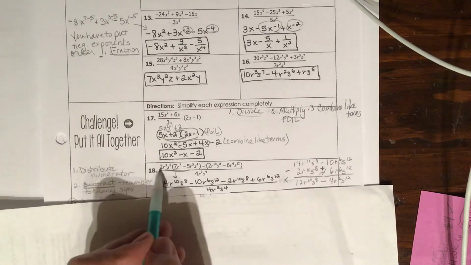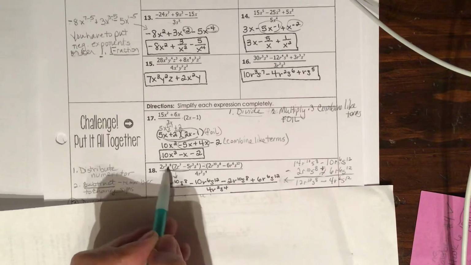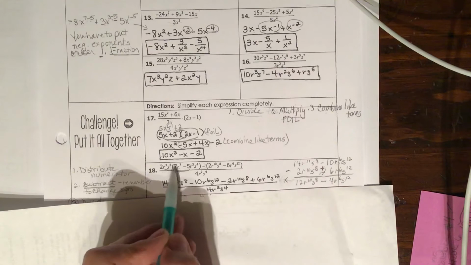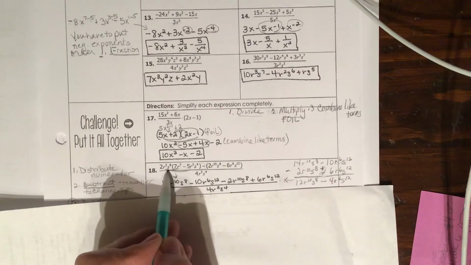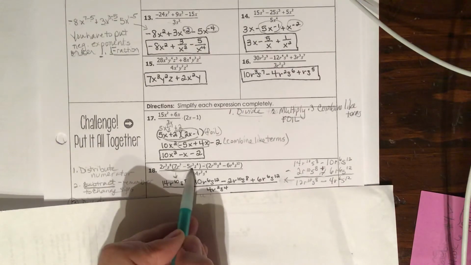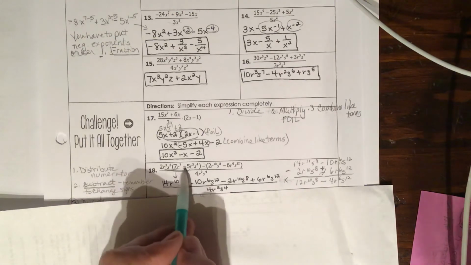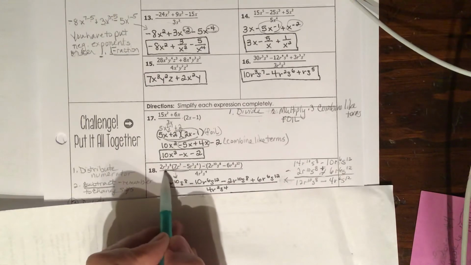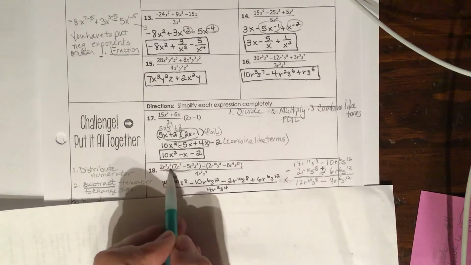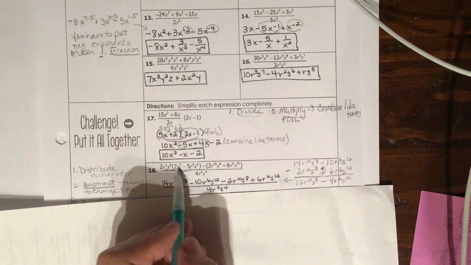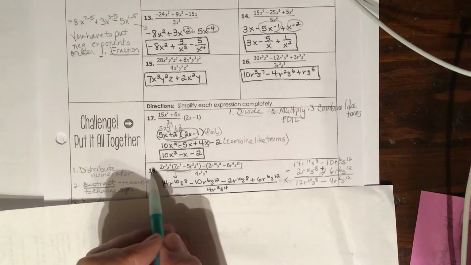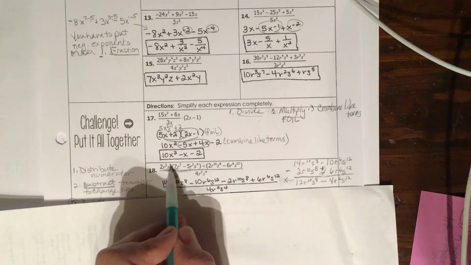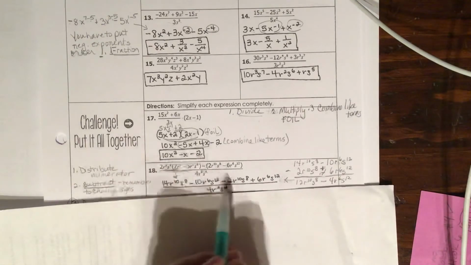So what we would do is, this would be 14r to the 10th, because r7 plus r3 is r10, s3 plus s3 is s6, and then r8 plus r4 is r12.